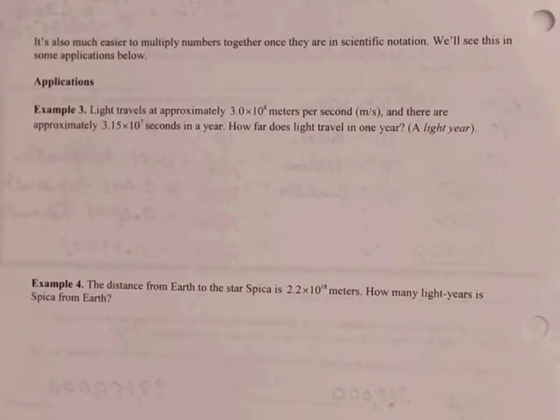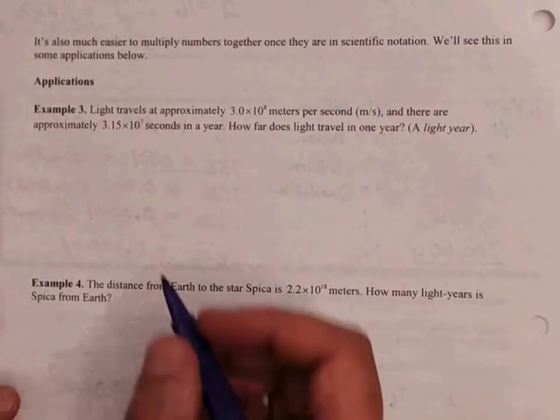It comes right before a billion. 300 million. That's 300 million meters per second. And there are approximately 3.15 times 10 to the seventh seconds in a year. How far does light travel in 1 year? What would you do?